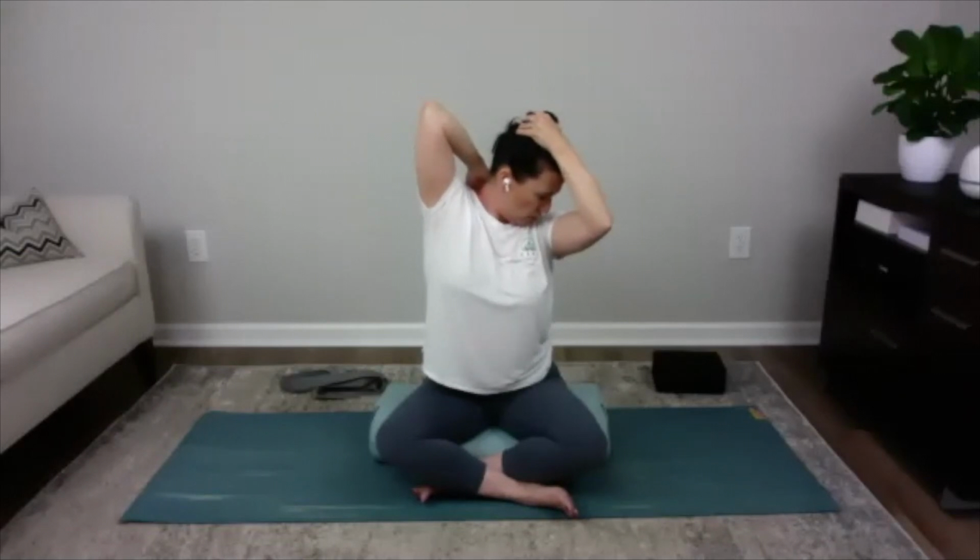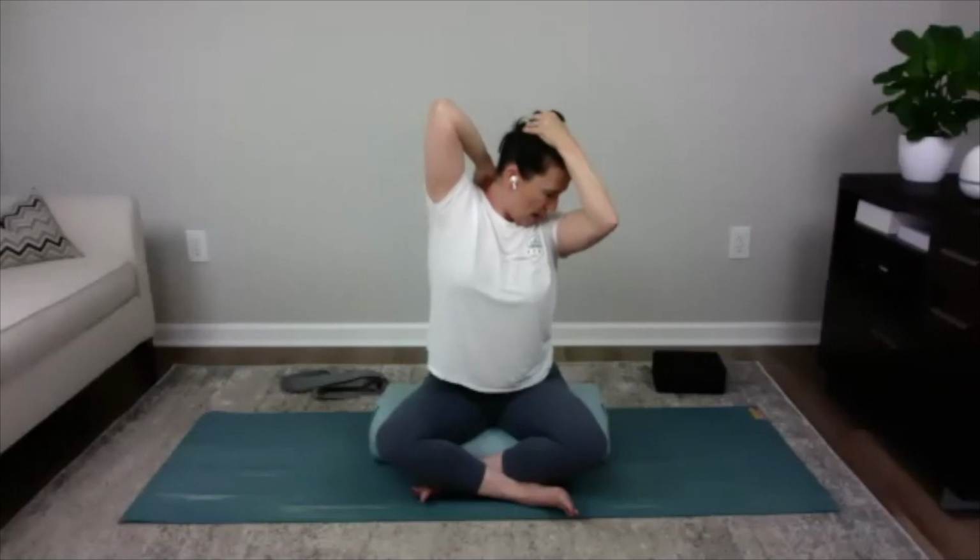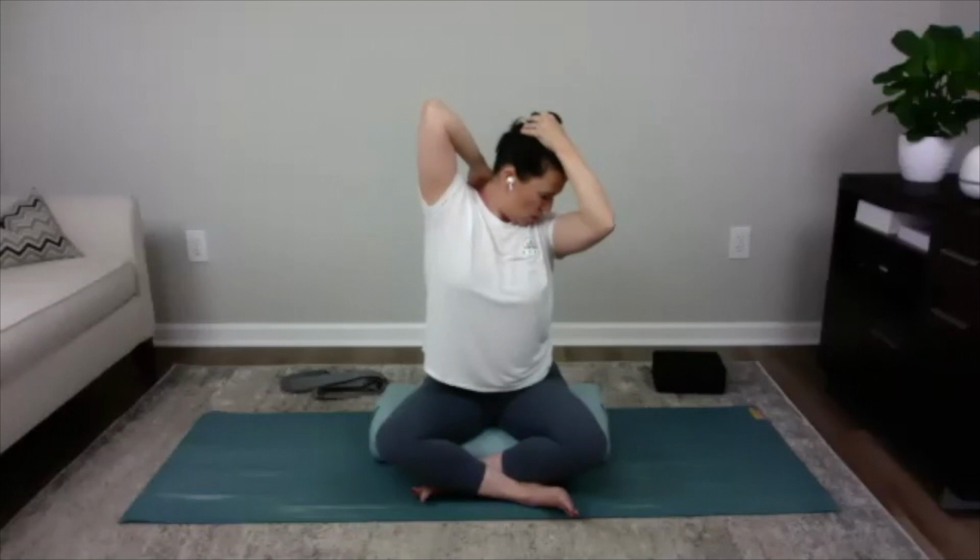Maintaining this for 2 deep diaphragmatic breaths. Deep inhale into the belly. 3, 2, 1. And then exhaling 5, 4, 3, 2, 1. One more time. Inhaling 3, 2, 1. And then exhaling 5, 4, 3, 2, 1. Inhaling, lifting your head back up, and then exhaling your arms down.